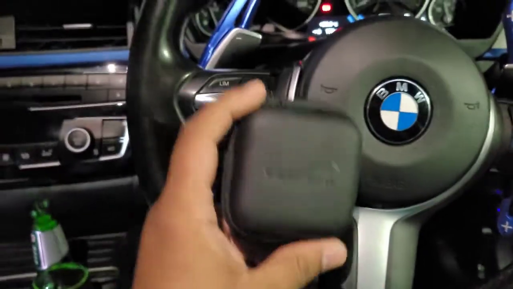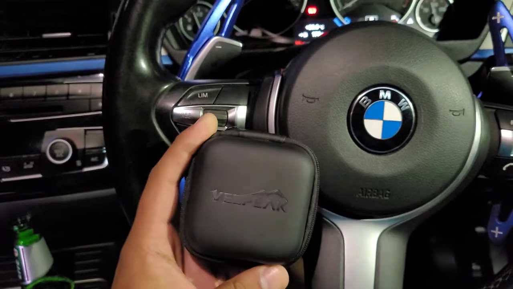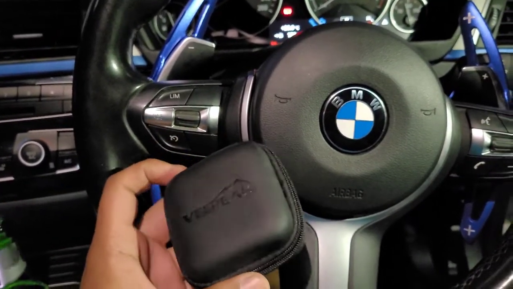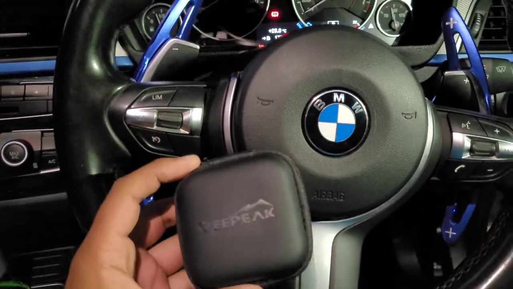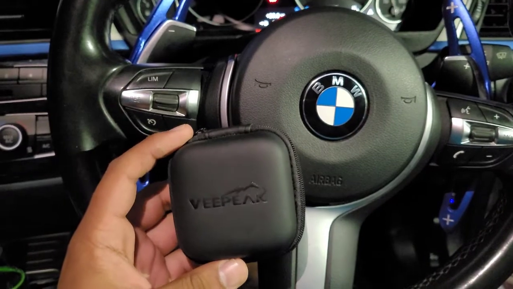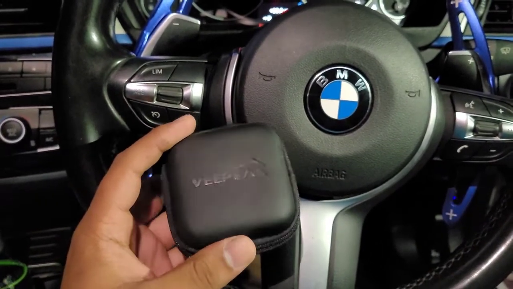So we're in the car now. Just for reference, I am using a VPeak OBD coding tool. You just cannot use any OBD tool, just as a reference, guys. On the BimmerCode app, there is actually a whole lot of recommended devices.